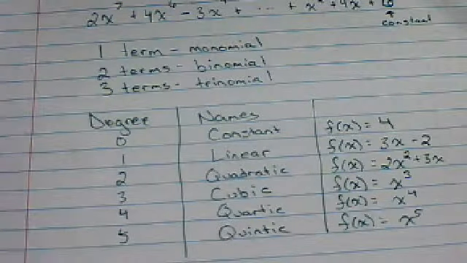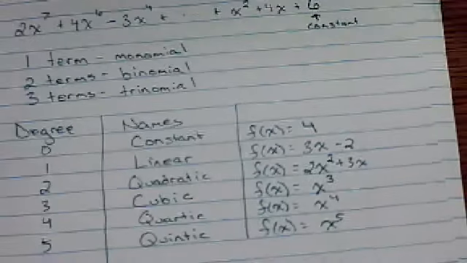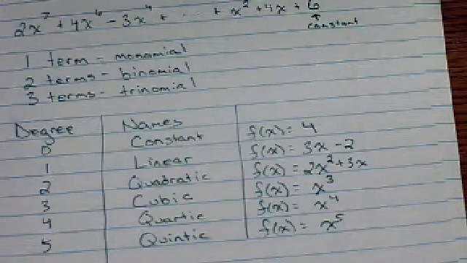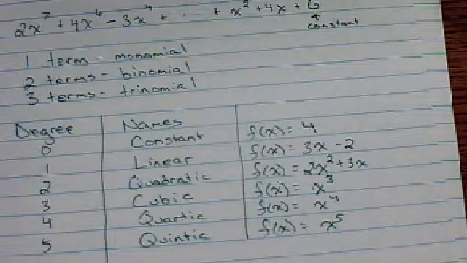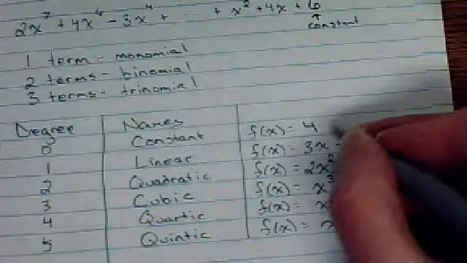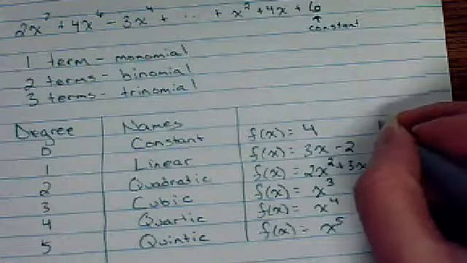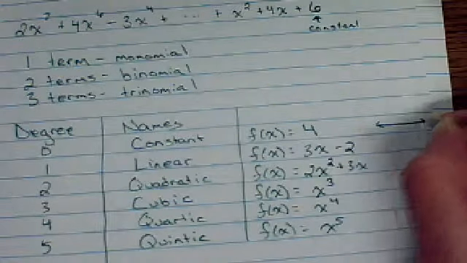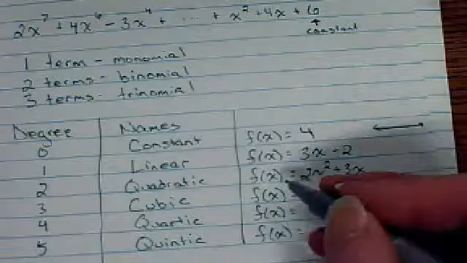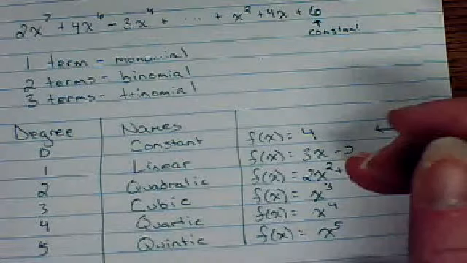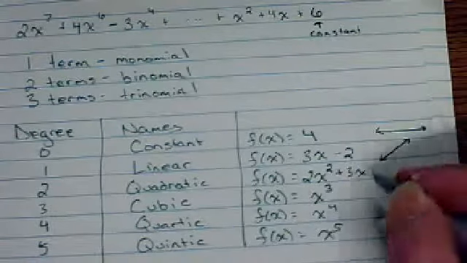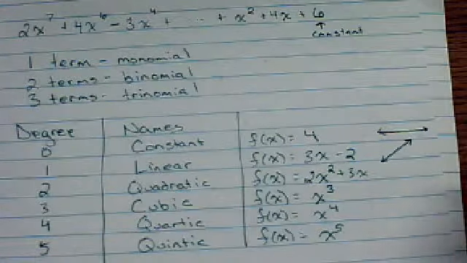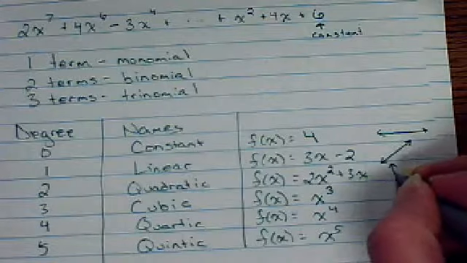Now, while I'm on here, I'm going to go through and do a little quick example of what each of these look like, so you can start getting an idea of how polynomials work. Now, a constant, if you had y equals just a single number, that gives you a horizontal line. Constant, nothing going on at all. 3x minus 2, when you have a linear, you're actually getting a line, and your traditional one is going up from bottom to top. X squared is a parabola.